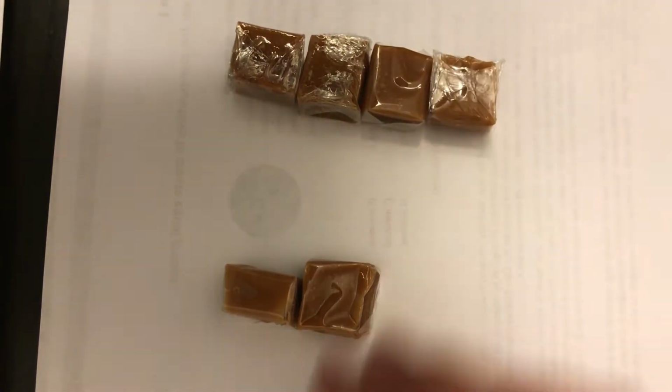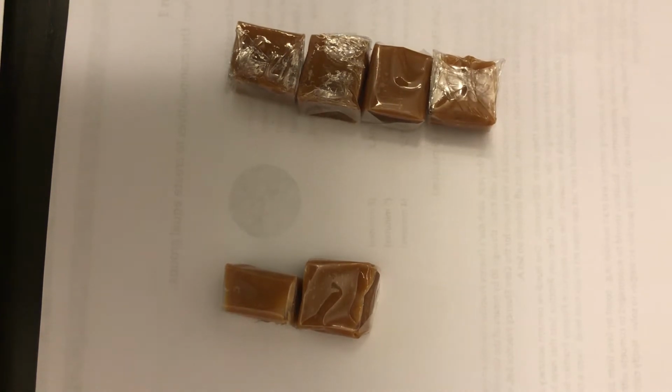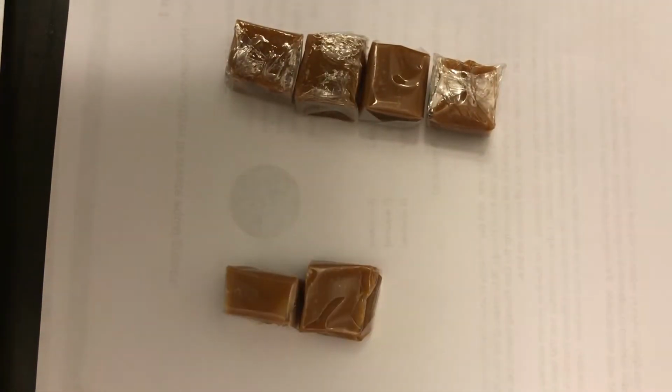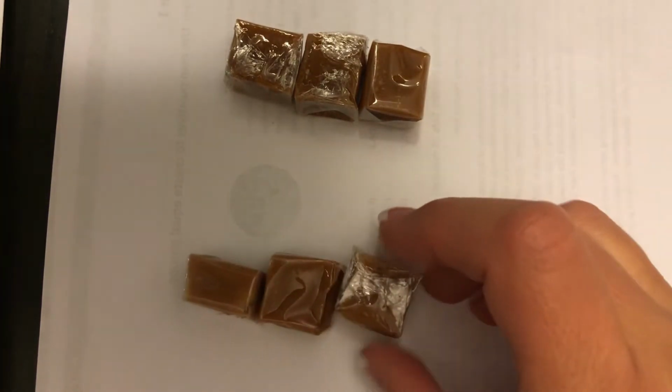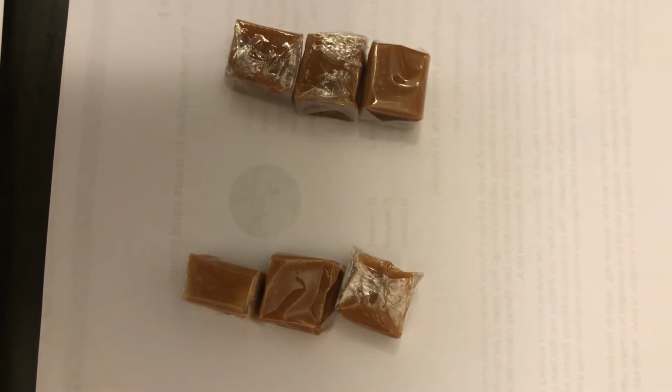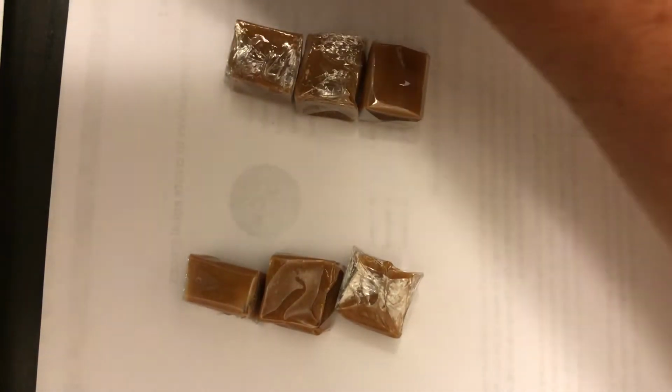Okay, what about now? Are they equal or unequal? And how do you know? They're now unequal because there are 4 in one group and 2 in another. They don't have the same amount in each group. So for groups to be equal, they need to have the same number in each. Okay?